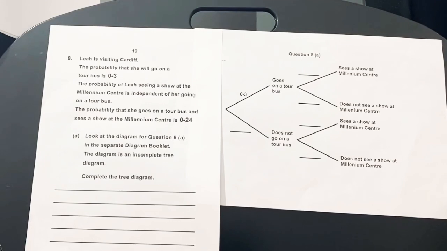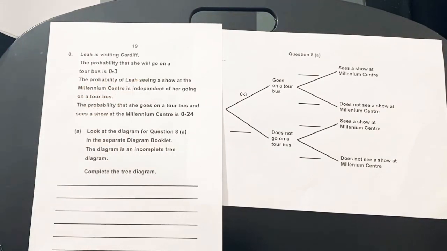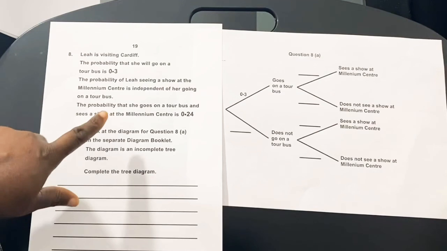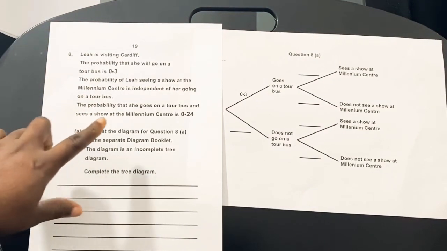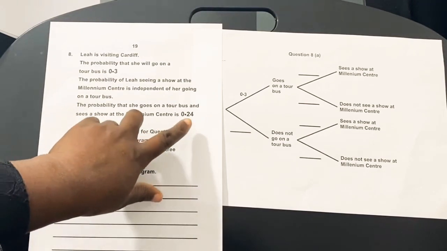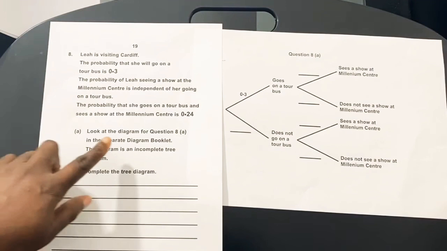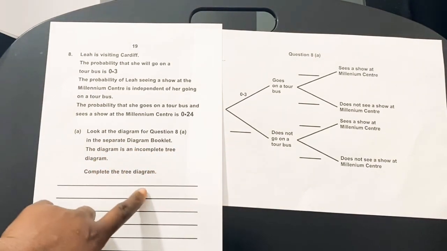Okay, so question 8 says Leah is visiting Cardiff. The probability that she'll go on a tour bus is 0.3. The probability of Leah seeing a show at the Millennium Center is independent of her going on a tour bus. The probability that she goes on a tour bus and sees a show at the Millennium Center is 0.24. And it says, look at the diagram in the booklet and complete the tree diagram.